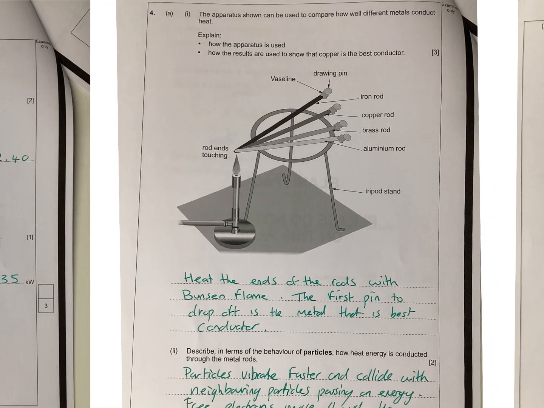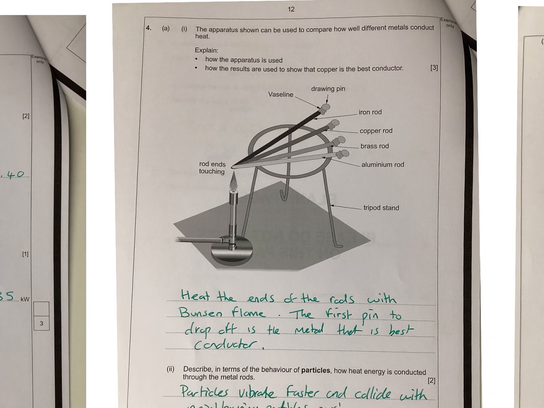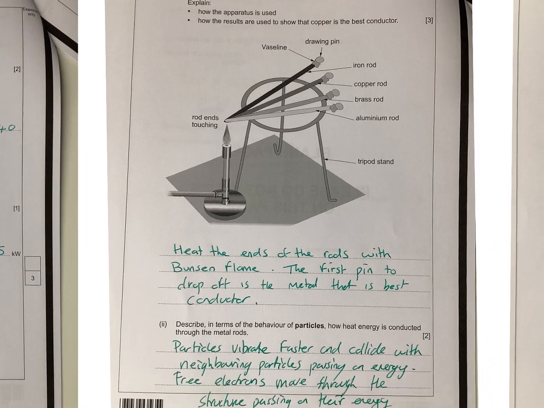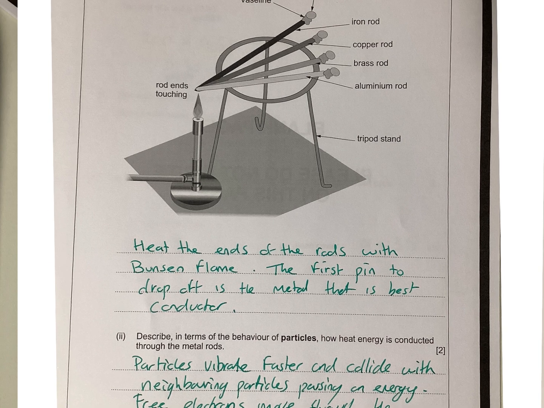So the question is, explain how an apparatus is used and how the results are used to... Okay, so the apparatus is used by sticking a flame equally on these bars. What's going to happen is heat's going to transfer along each of these bars. You're going to stick a little metal pin on the end with some Vaseline or petroleum jelly, and then the best conductor of heat is the one where the pin is going to fall first. So I've said that for 2 marks.